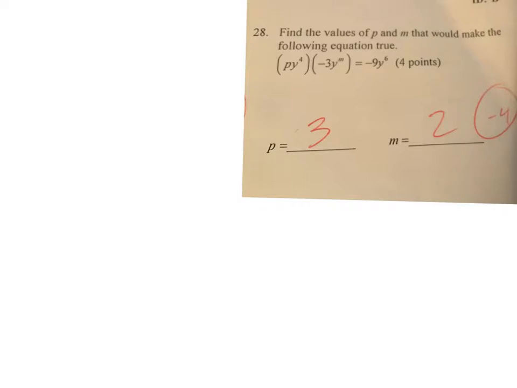All right, so the basic thing here is you're looking at this equation.